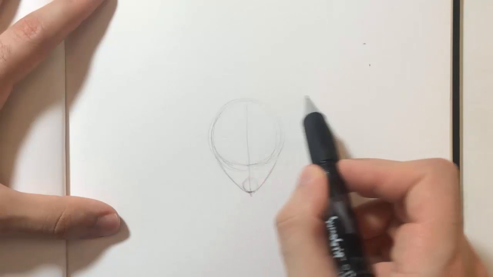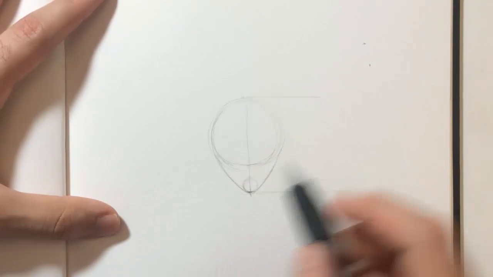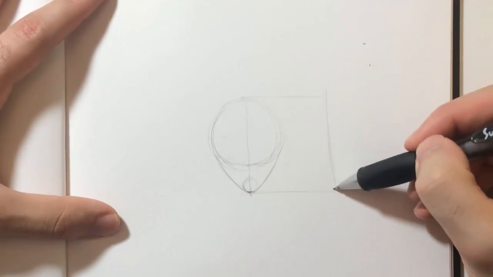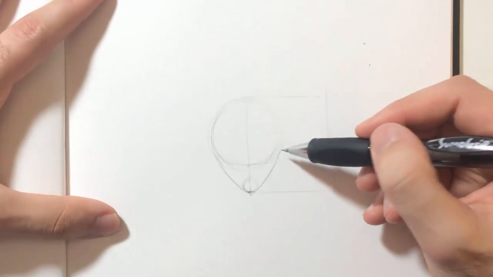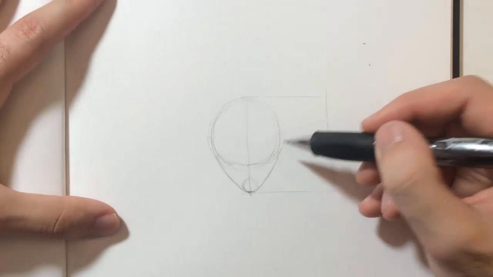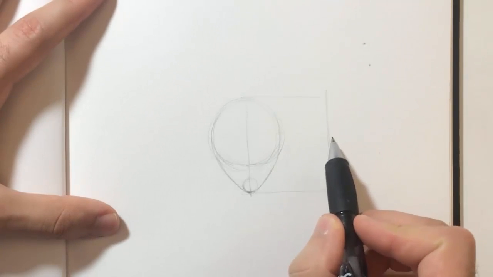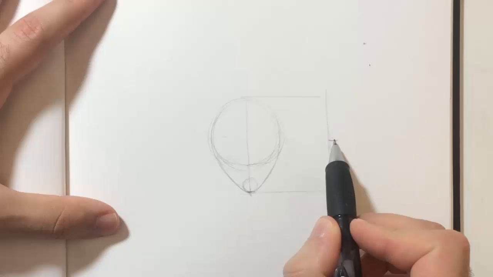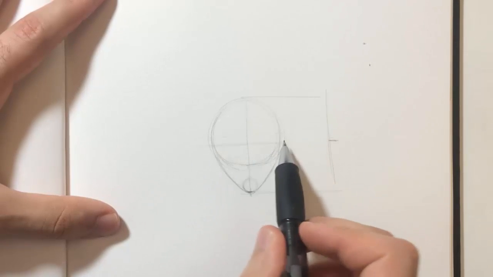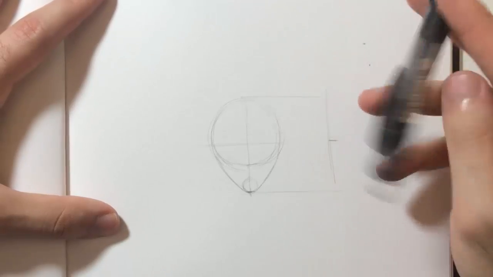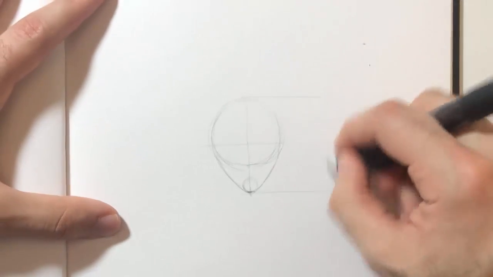Now if we take the length of the whole thing, if this represents the head, and you can see it's kind of egg-shaped, let's divide that in half. So let's bring that all the way over here, and that's where we're going to put the eyes, right? I hope I'm not going too fast here.